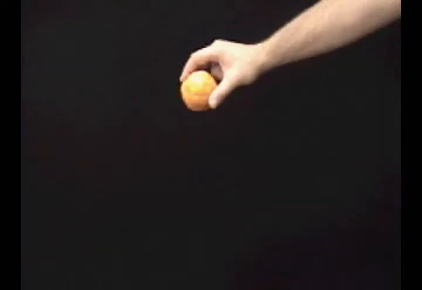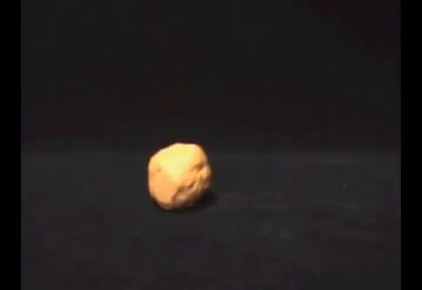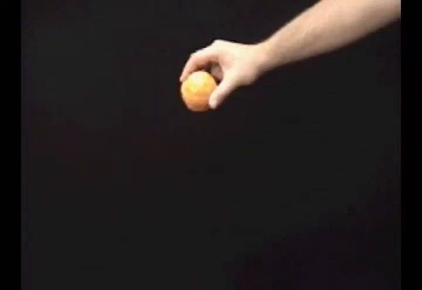Let's review the different types of forces that act on objects. The first force we'll review is gravity. Gravity is the force that pulls objects down. Watch what happens when the ball of clay is let go. Obviously, it drops down. The ball of clay falls because gravity is the force that pulls it downward.